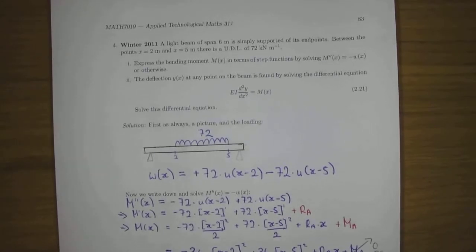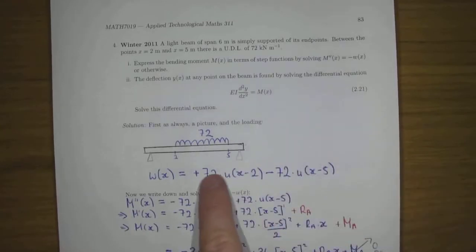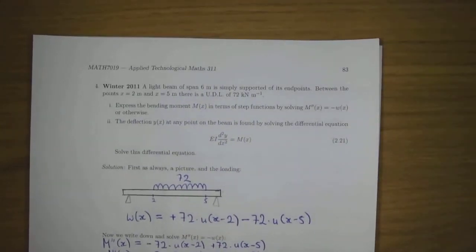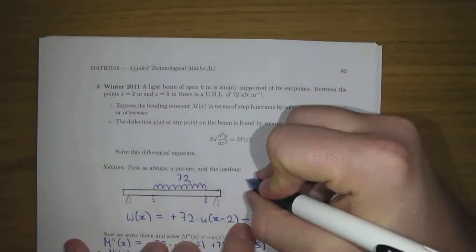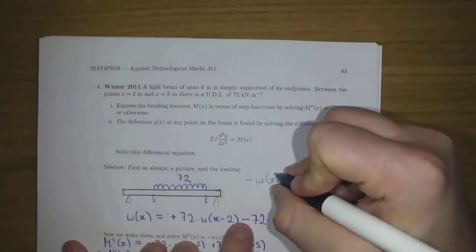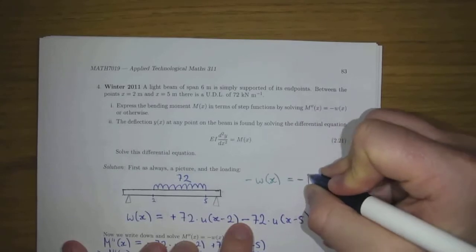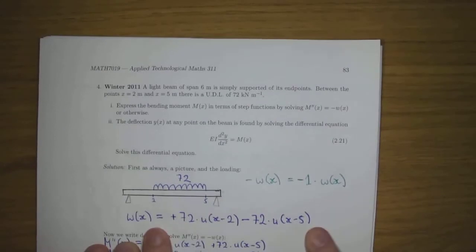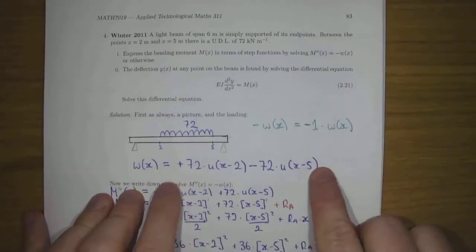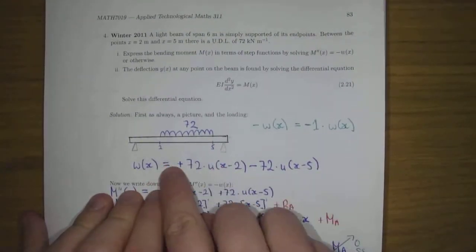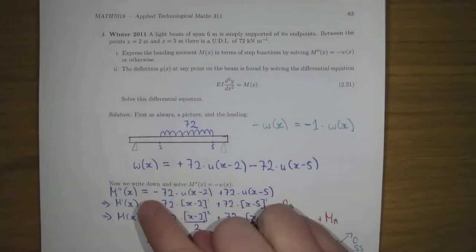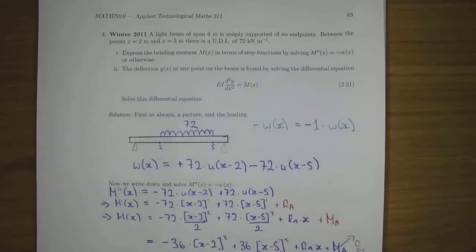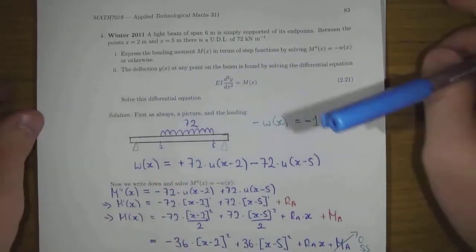So now what I recommend is you write down m double dash is minus this. Minus w of x is minus 1 times w of x. And imagine multiplying this by minus 1, so it'll be minus 1 brackets this. You'd have minus 1 times this and minus 1 times this. The minus 1 times the plus will give you the minus, and the minus 1 times the minus 1 will give you the plus. So that's why these signs kind of flip.